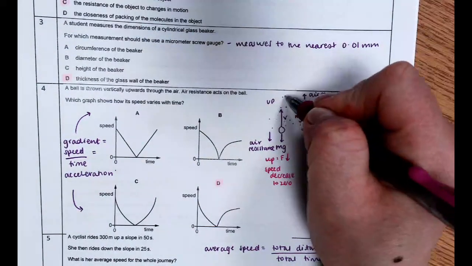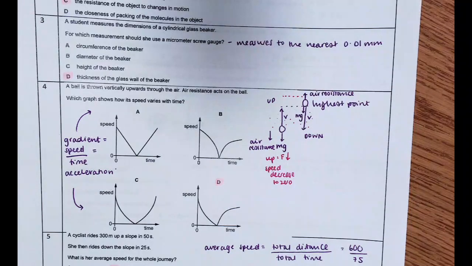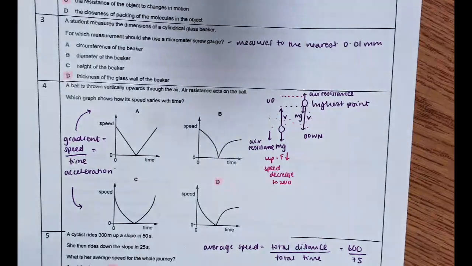So we can see that in all cases there's a point where the velocity reaches 0, so that's at its highest point. But we've said that the speed needs to decrease to 0, and we also know that as it slows down, the air resistance will be getting less, because it's going to be colliding with fewer air particles per second.